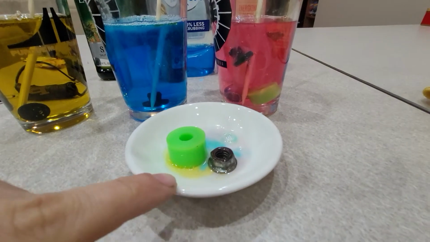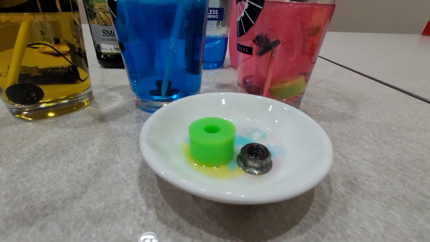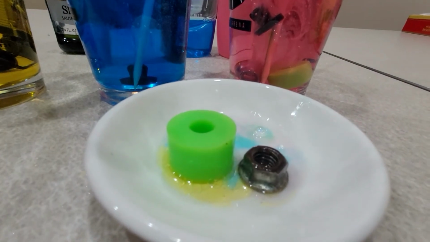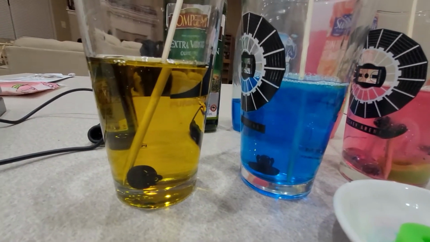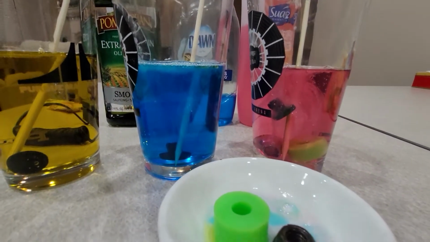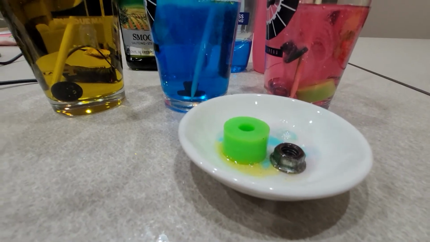When I was testing the nuts here, even though the weights are the same, the volume of the skateboard bushing made a huge impact on how much fluid it could displace, making it fall slower than the nut. So just another interesting observation.